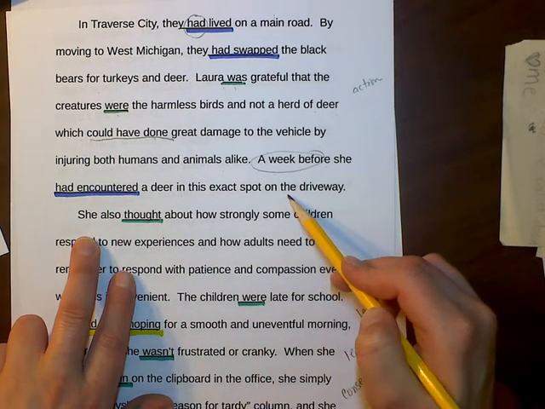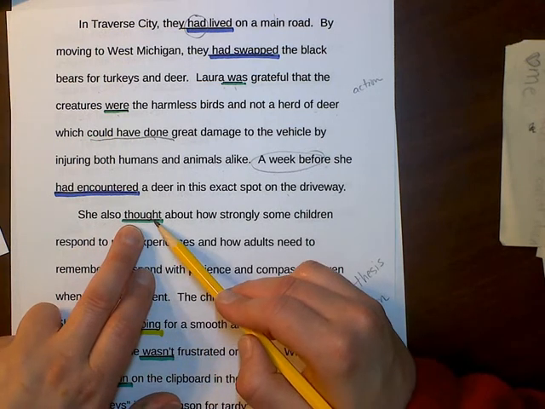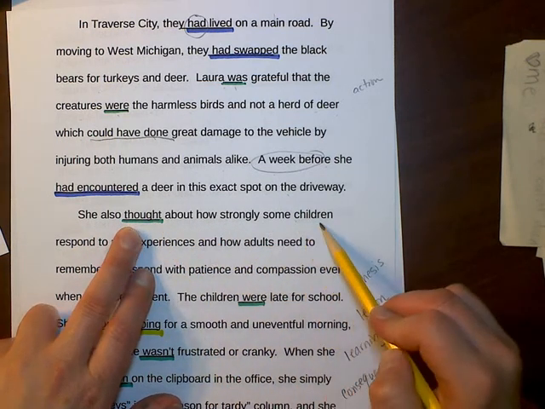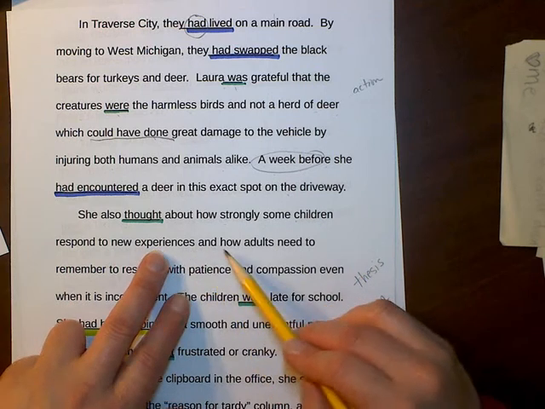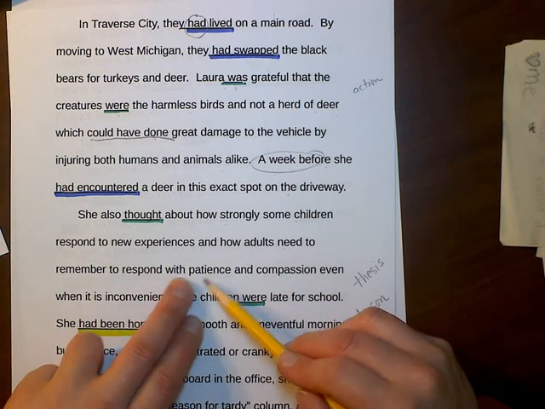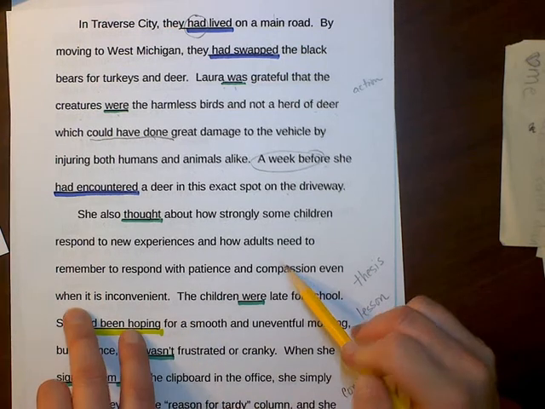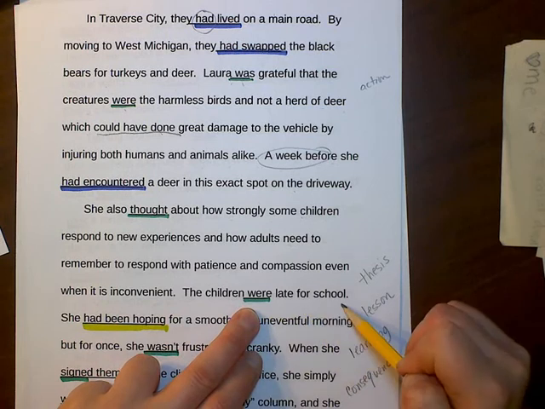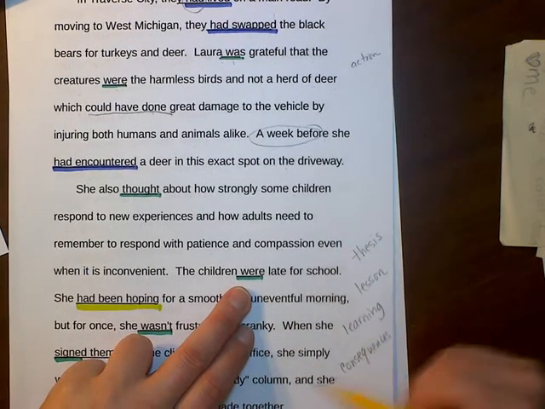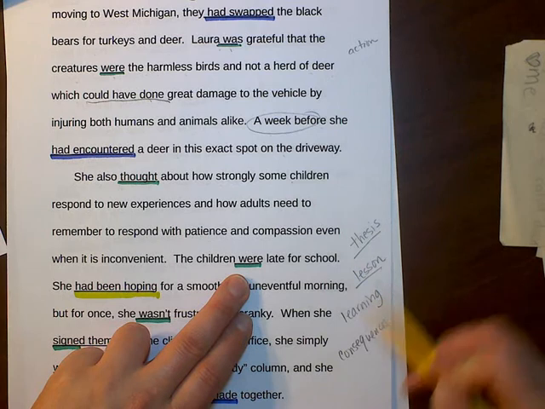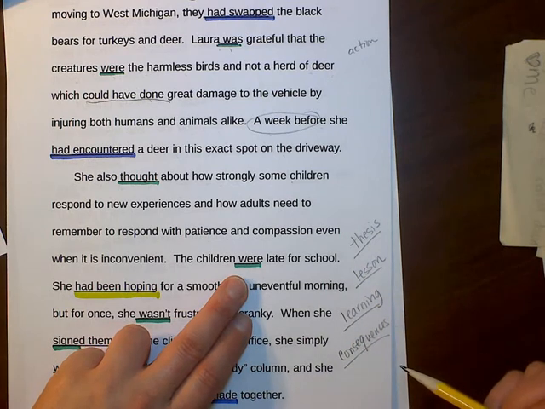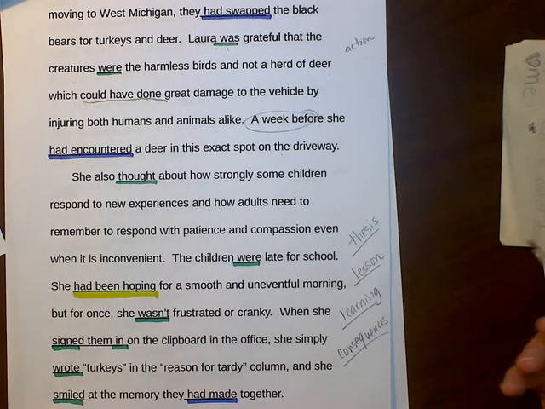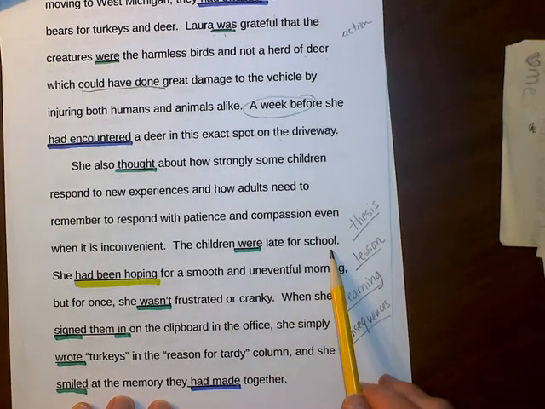Very dangerous. She also thought, back to simple past, about how strongly some children respond to new experiences and how adults need to remember to respond with patience and compassion even when it is inconvenient. The children were late for school. Simple past. Now I'm getting to the end of my story. This is when I'm going to explain the thesis or the lesson or the learning or the consequences, the so what, right? We write a story not just to tell about an experience, but to express some kind of meaning. The children were late for school.